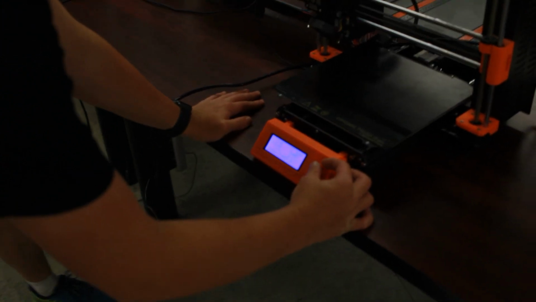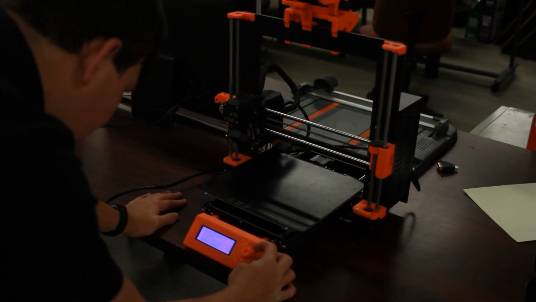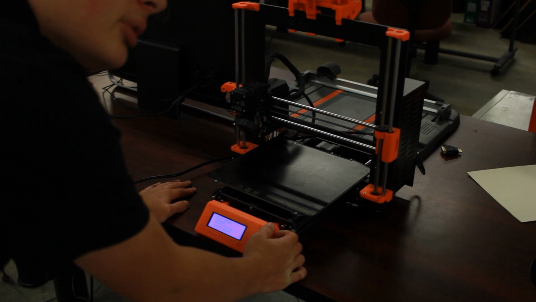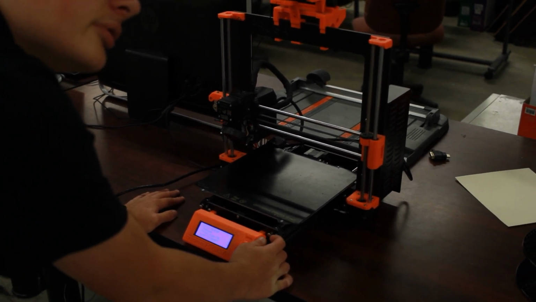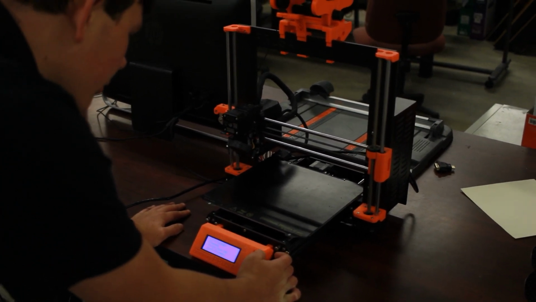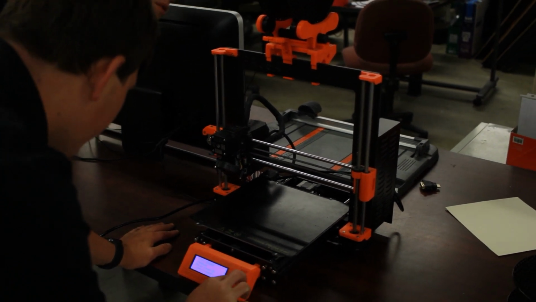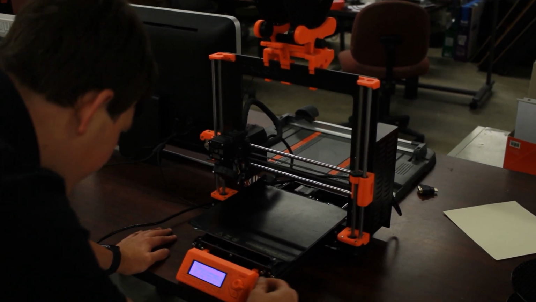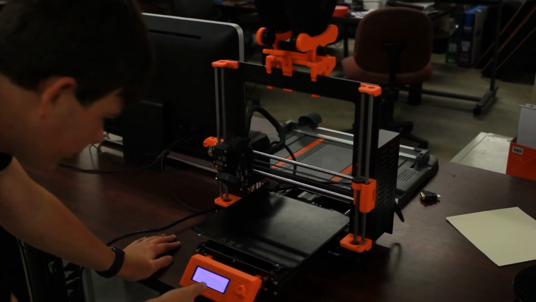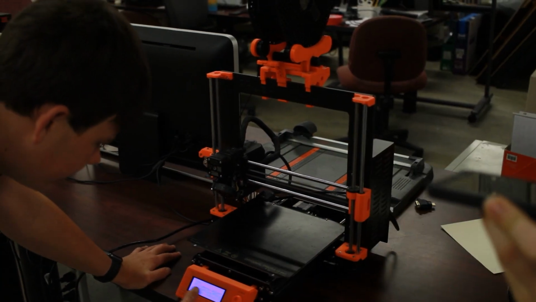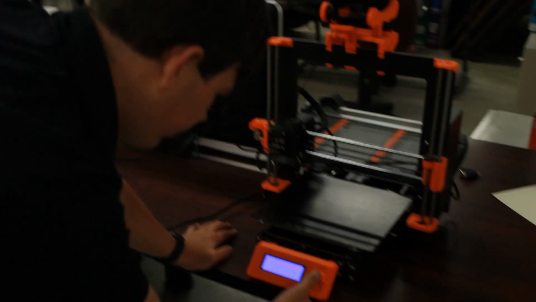Okay, so we'll click this. We want it in black or do we want it in orange? Black. Okay then. So we'll hit print from SD card. Click that. And then we're gonna go to our sideways battery mount, and we'll click that.